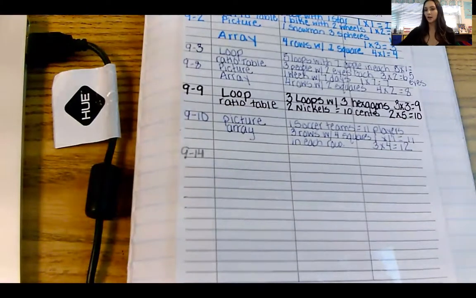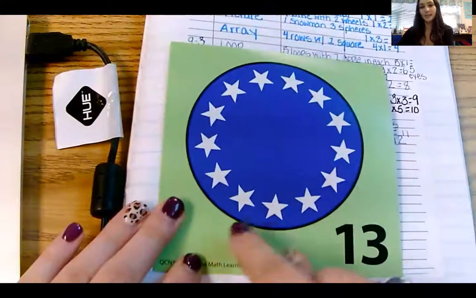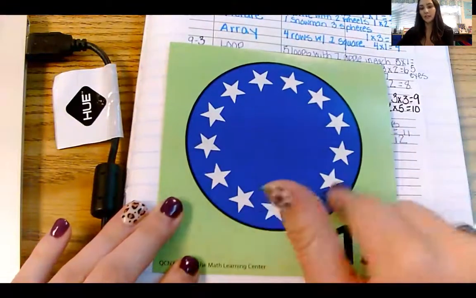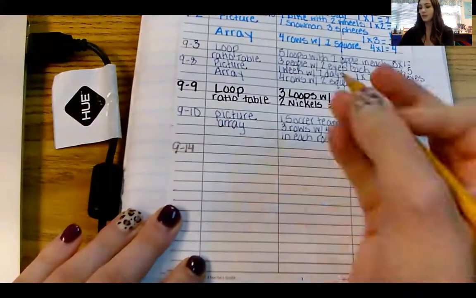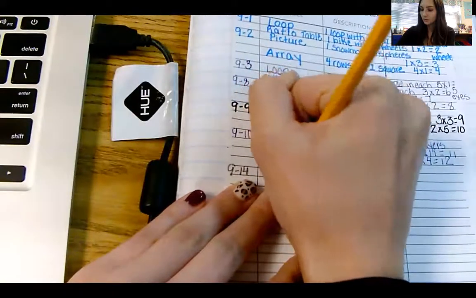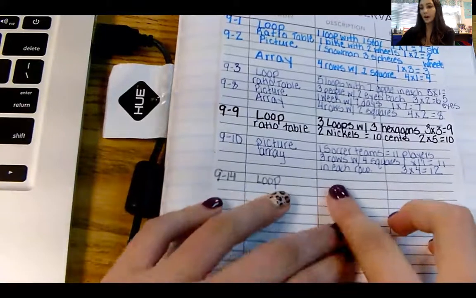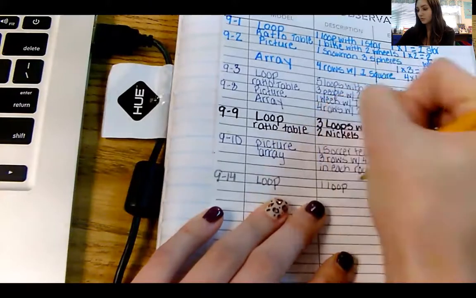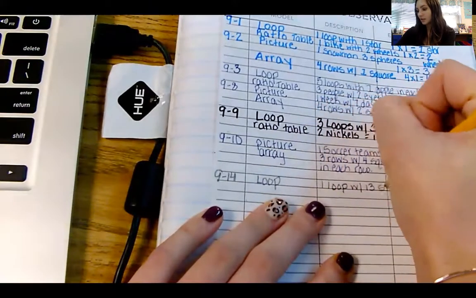Our first card, or our 13th card actually, is going to be one big loop with 13 stars in the loop. So my model right here, I'm going to write a loop. Okay. And then my description, so I have one loop with 13 stars.